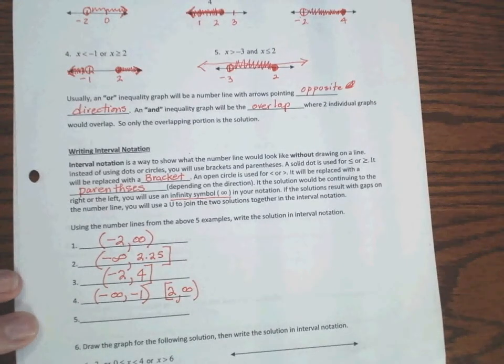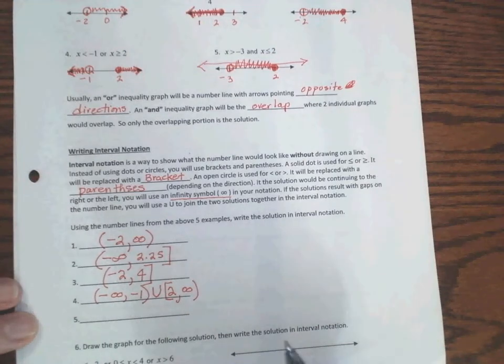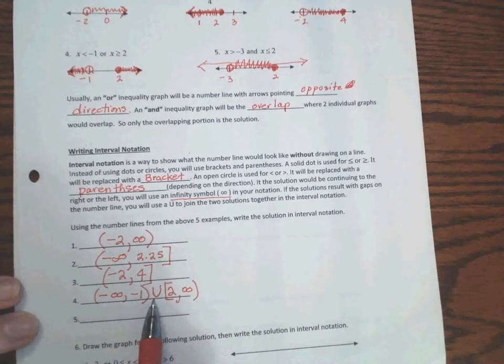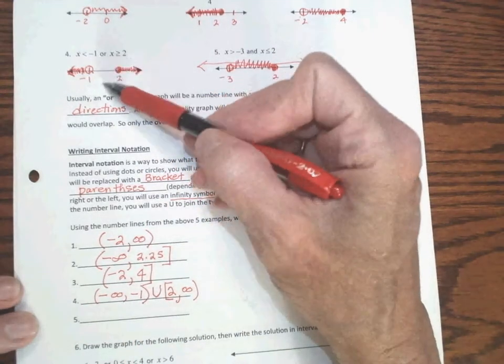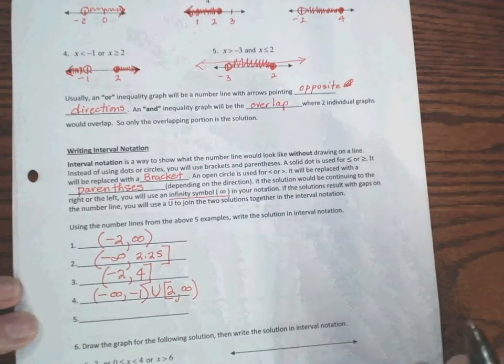But the most important thing that you have to put in is you have to put a U right here, which says we're going to unite and join these two together. So you have to put both of them separately, but you put a U in between to show that you need both of those as part of your answer. Okay, so it's the whole thing like this.